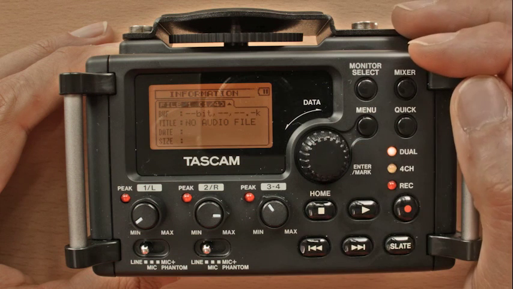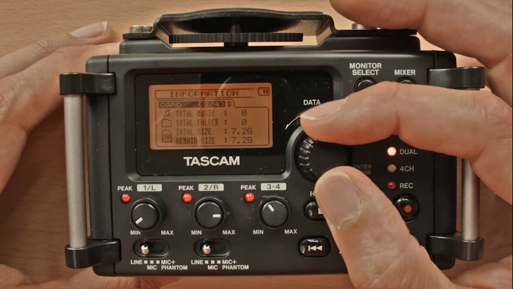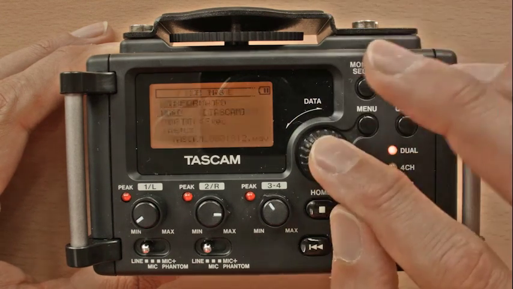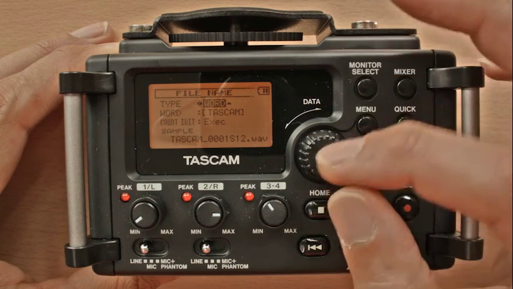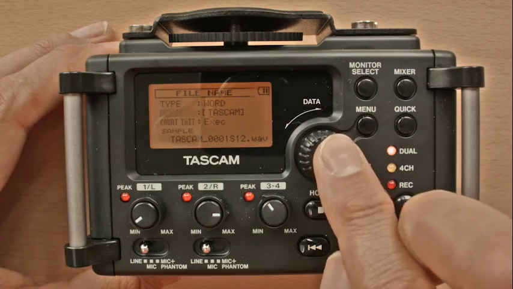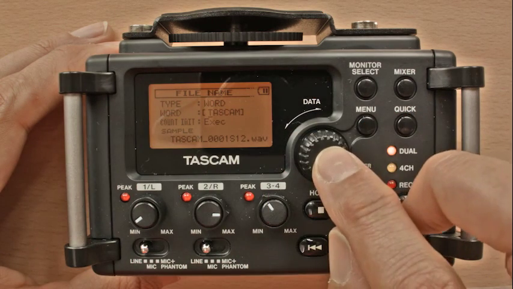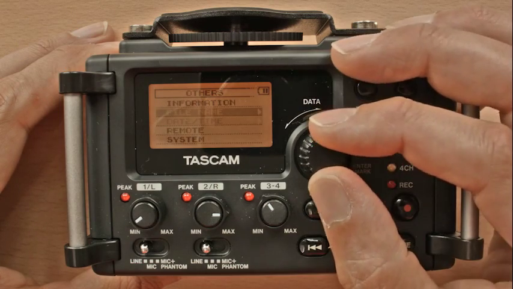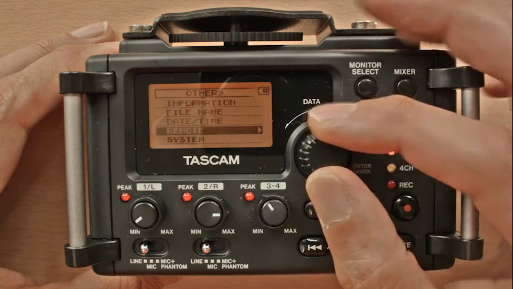Information is to see an overview of your settings, file info and SD card space. With file name, here you can customize the name of the files that the DR-60 will record. At the bottom is an example of the file for your reference. Use the scroll wheel to select the letter and the forwards and back buttons to move on to the next and previous. You can set the remote type should you have one. You can also set the date and time here too.